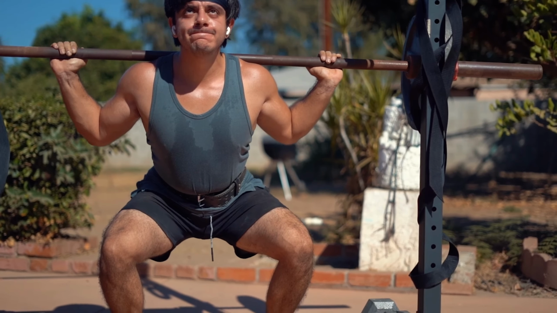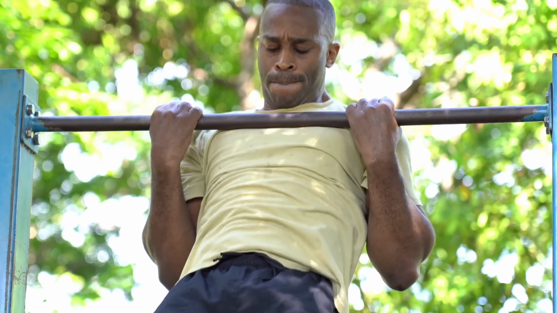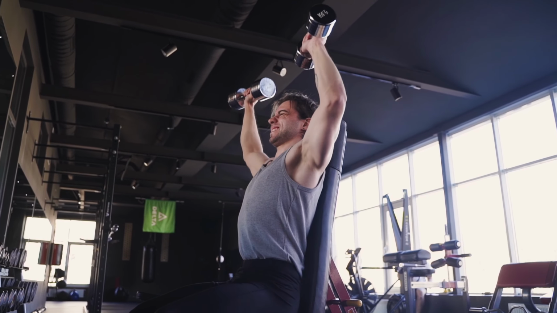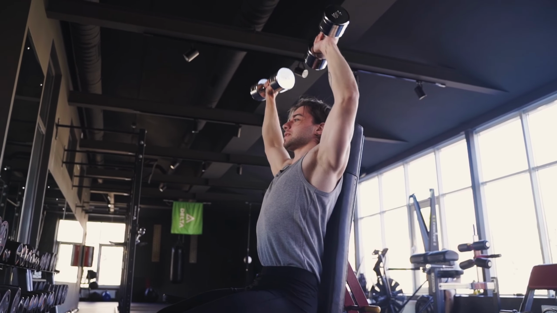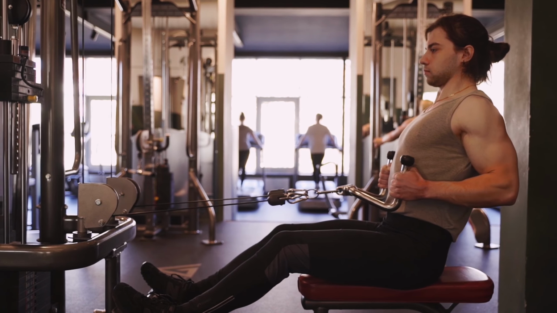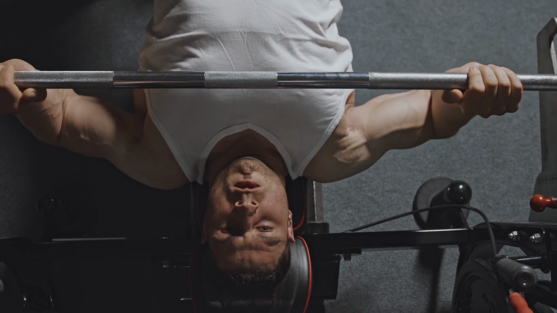And so bottom line, I say you want to include at least a compound hip and thigh movement, so something like a leg press or a squat, a vertical pulling movement, so something like an underhand pull down or a chin up, a vertical pushing movement, so that would be basically an overhead press, a horizontal pulling movement, so that would be a compound row, a horizontal pushing movement, so that would be something like a chest press, and also a hinging movement, so either a trunk extension or something like a stiff-legged deadlift.